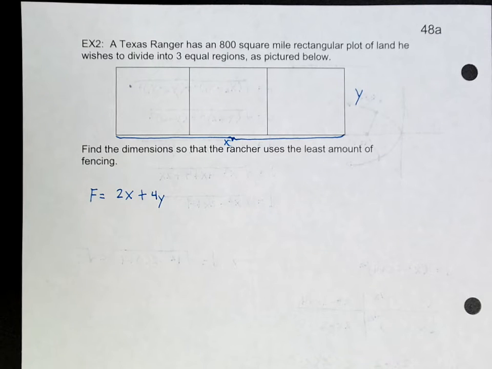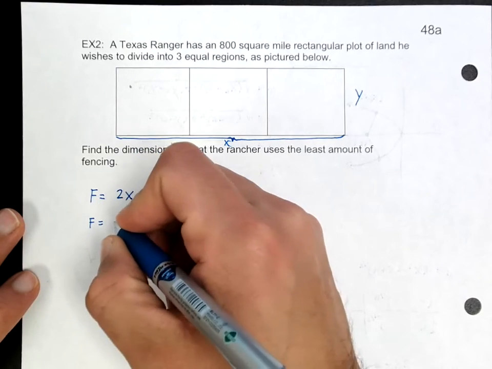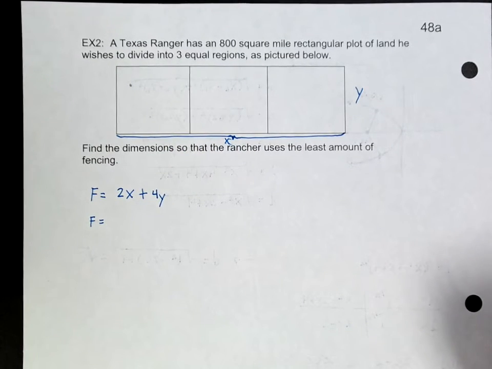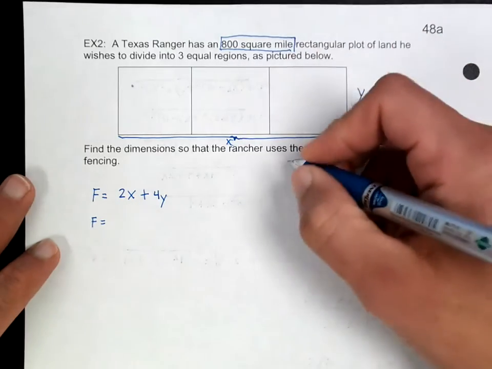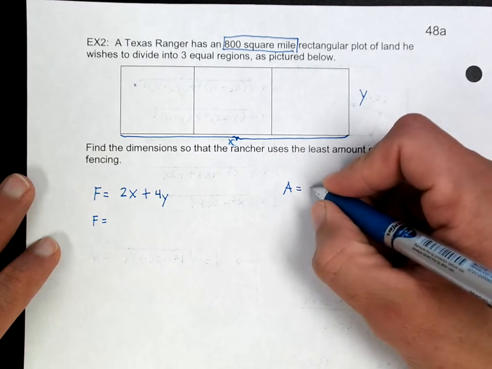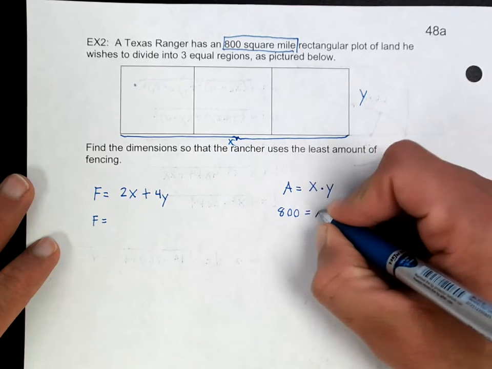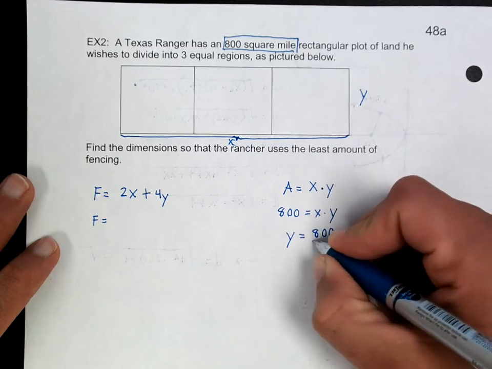Now the next thing that we need to do, just like the other one, is get this into one variable. In this case, I'm going to try to figure this out in terms of x. I don't have a whole lot of information, but what I do know is that he's got 800 square miles. So that's an area. So I know that the area would be equal to x times y. And if I know the area is 800, then I can say that y is equal to 800 over x.